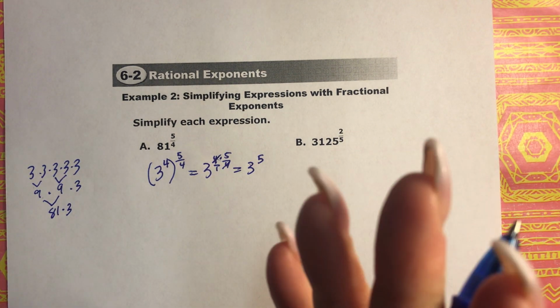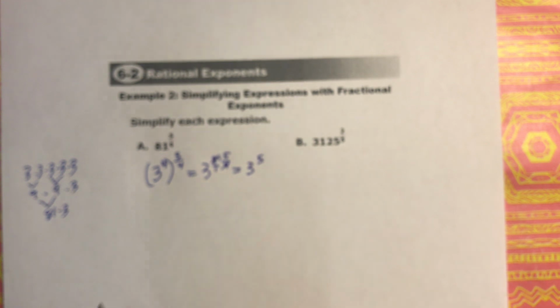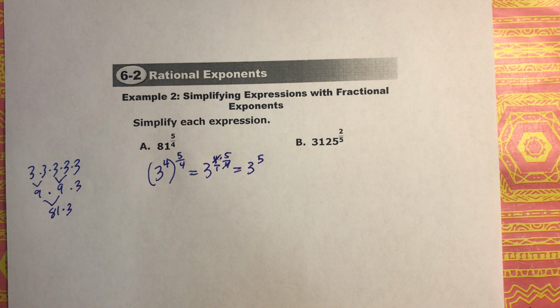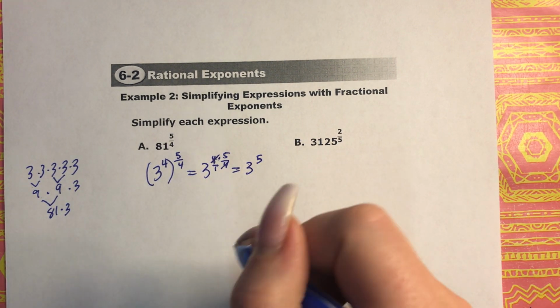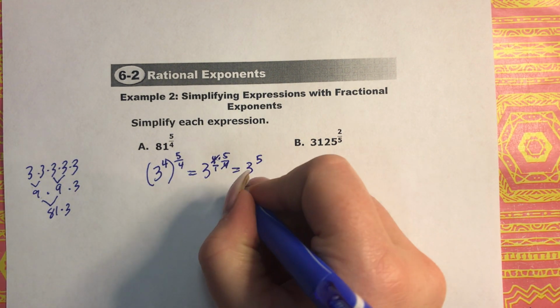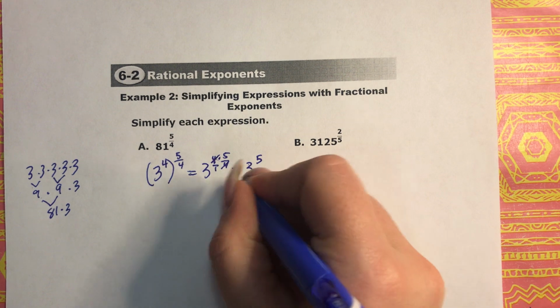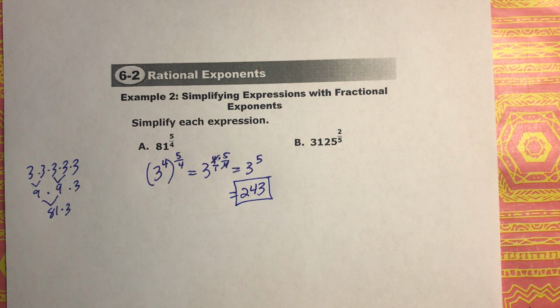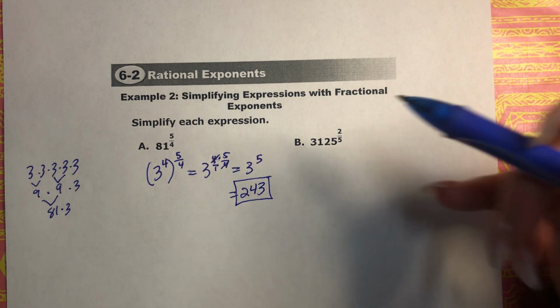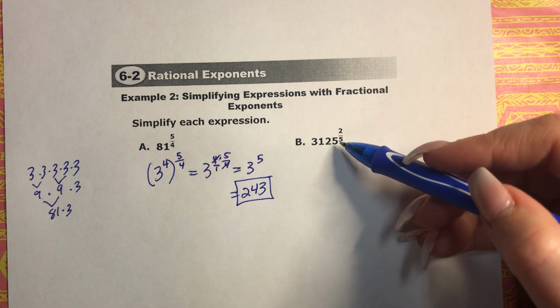81 times 3 is, I know this is one of our ones. What is 3 to the 5th? We figured that one out. 3 to the 5th is 243. So that's our answer, 243. It's just so much easier if you have them all memorized. Okay, now we're on to this one, B.